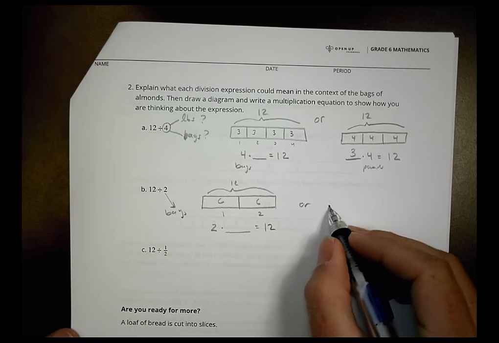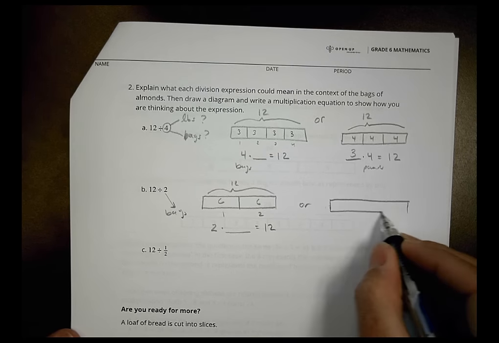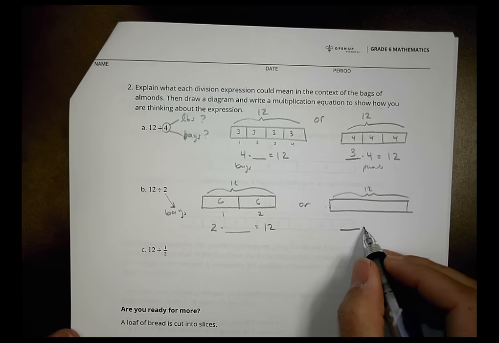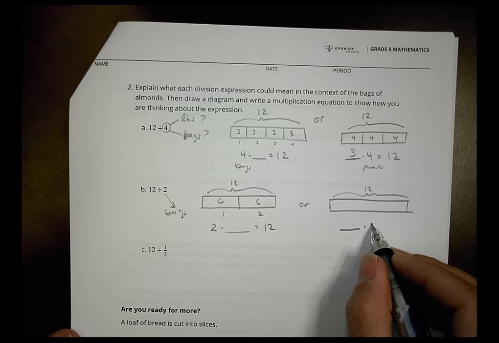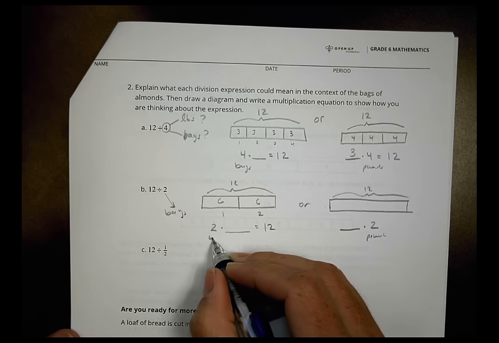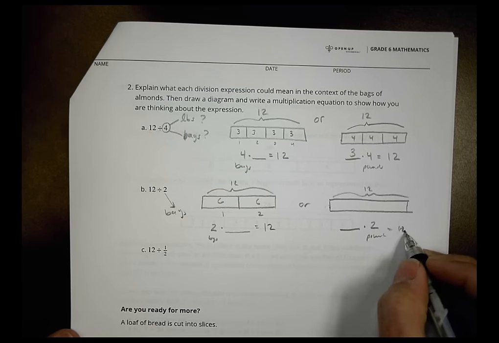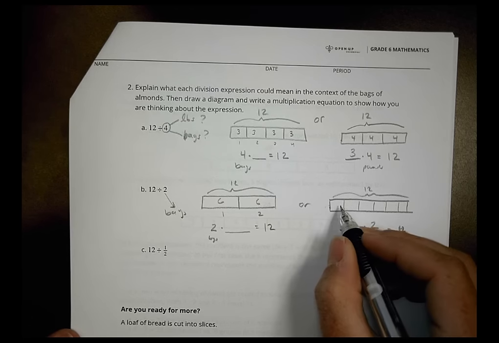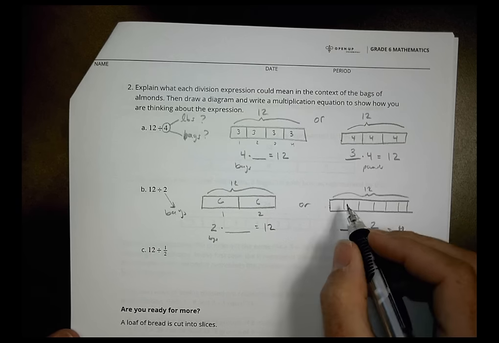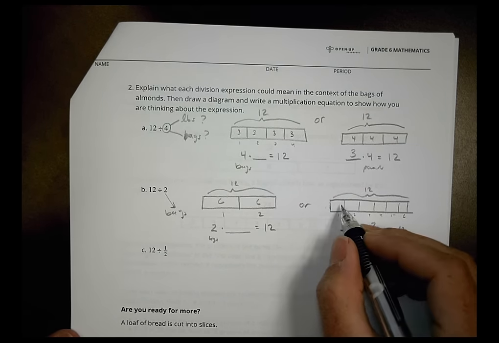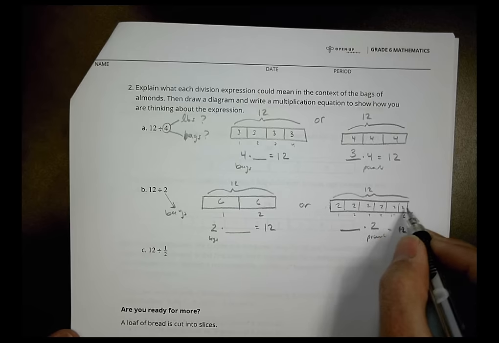If I do the other one, we have 12 there. We know that we want to know how many bags we'll take if we're going to do 2 pounds in a bag. All right, this is bags. And we would do 6 again. So we're going to go with 1, 2, 3, 4, 5, and 6 total. And so we'd end up with 6 bags. 1, 2, 3, 4, 5, 6. And they each have a value of 2 pounds.